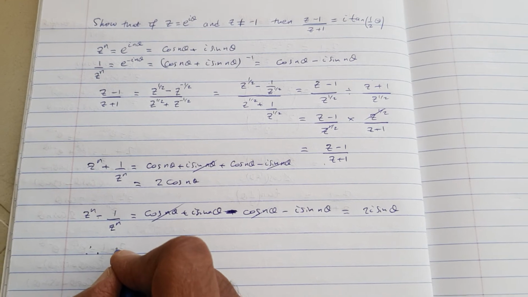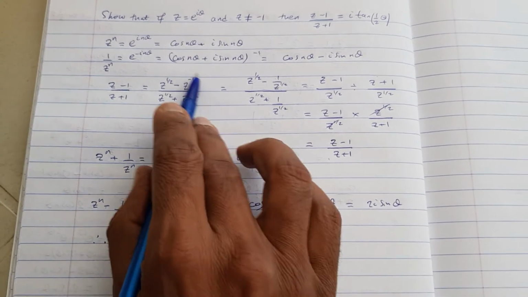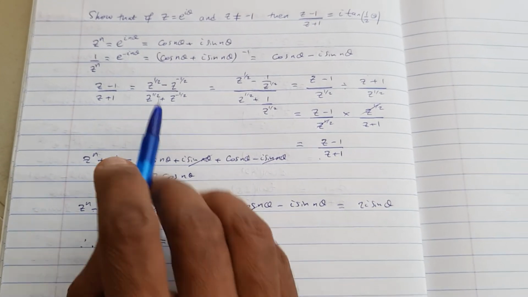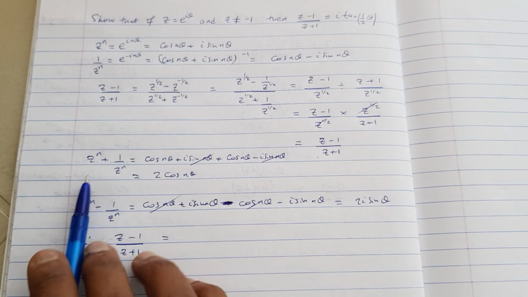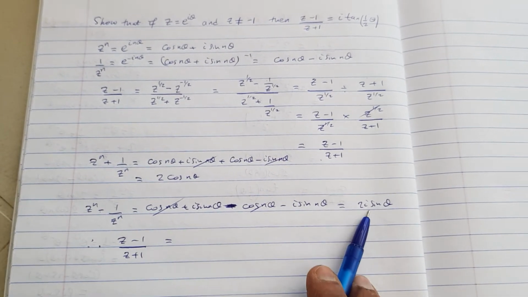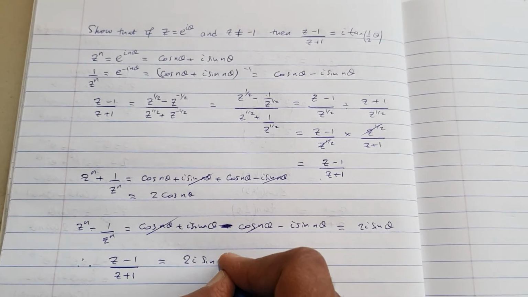Therefore, for (z minus 1) over (z plus 1), in the numerator, z to the half minus z to the negative half is 2i sin theta.